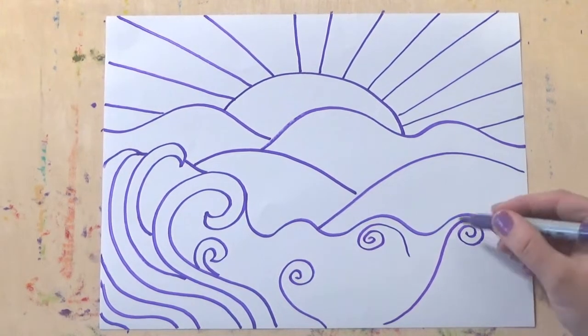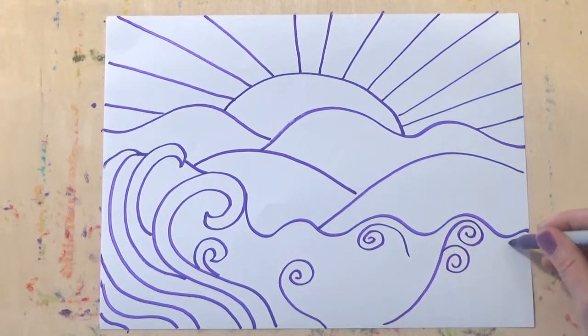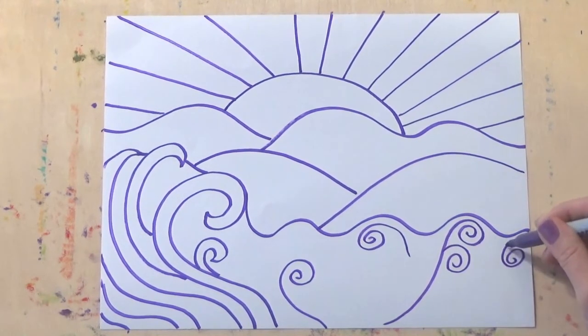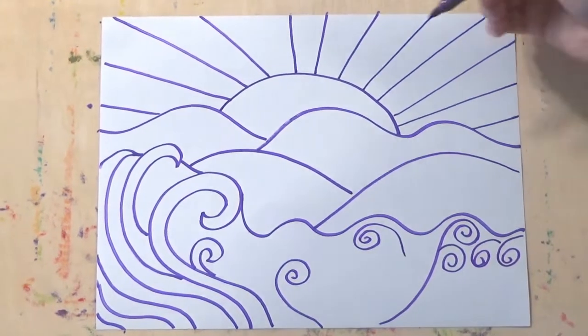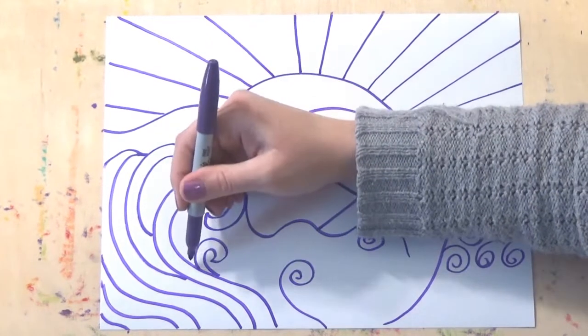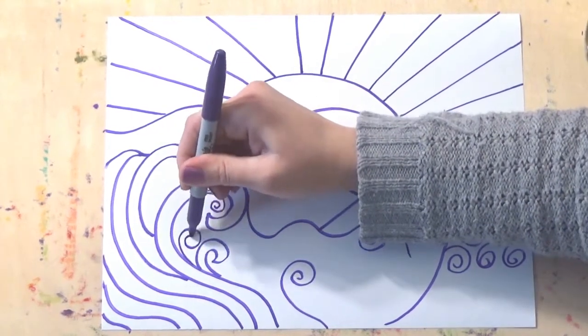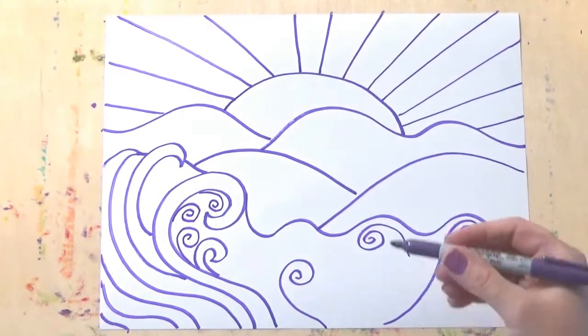So in the end, it's going to look like a pretty complicated design, but really it's just one line being repeated over and over and over. The swirly line, the spiral line. I'm just doing it again and again and again. And in the end, it looks pretty crazy and amazing, but it wasn't that hard to create.